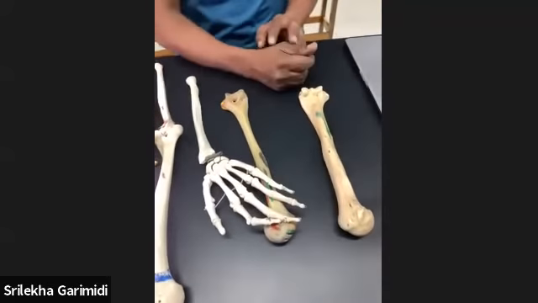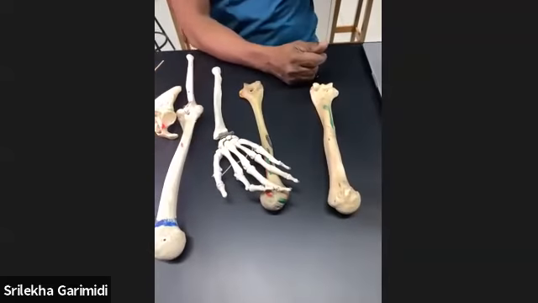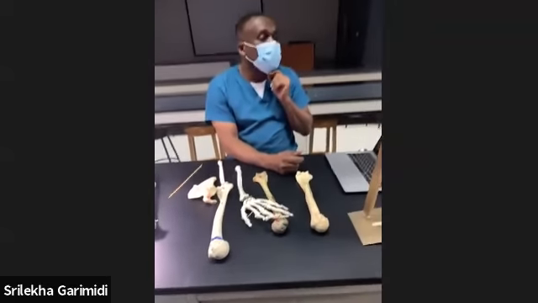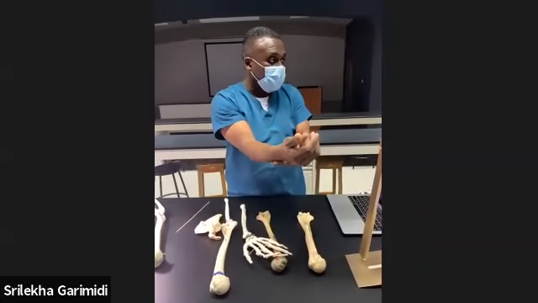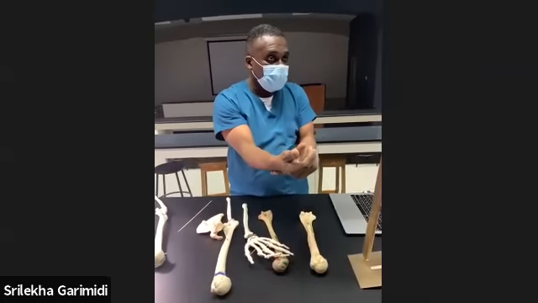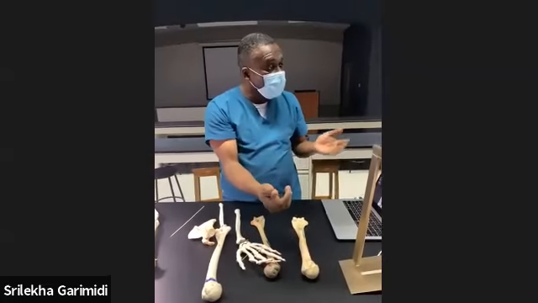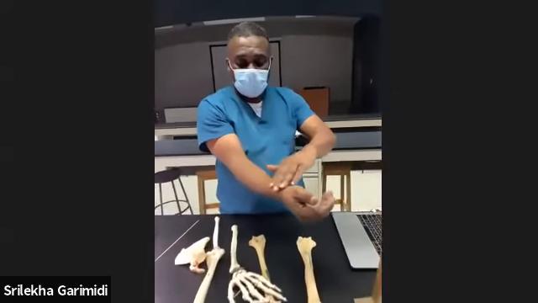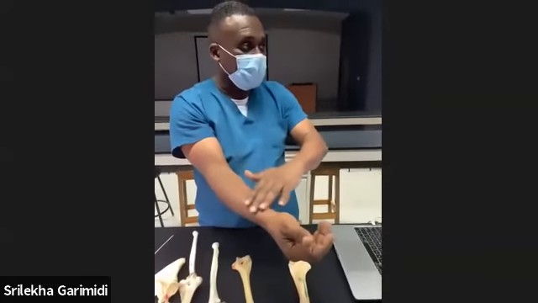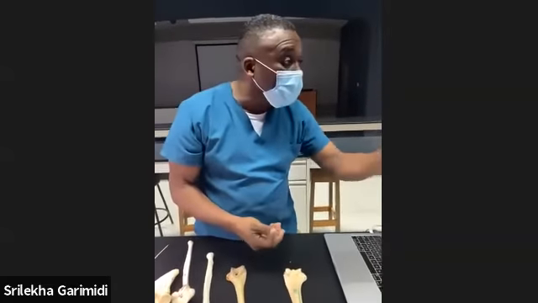Now, interestingly, guys, remember I told you that the muscles in the extensor compartment of arm and forearm are supplied by the what? Radial nerve. But for some strange reason, this muscle finds itself almost in the anterior compartment of the forearm, but it's supplied by the radial nerve.